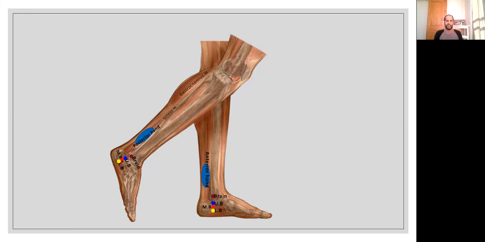Okay, the difference between the lateral area and the medial area is that the lateral side is going to treat the posterior part of the body, okay, the back, spine, back of your forehead, and when you have the area here of the brain, it's going to treat more of the occipital brain or the posterior parts of the brain.